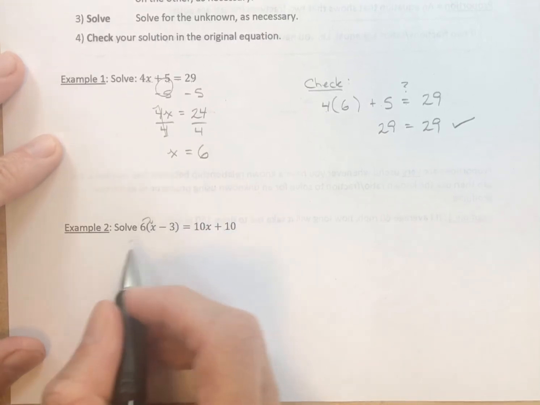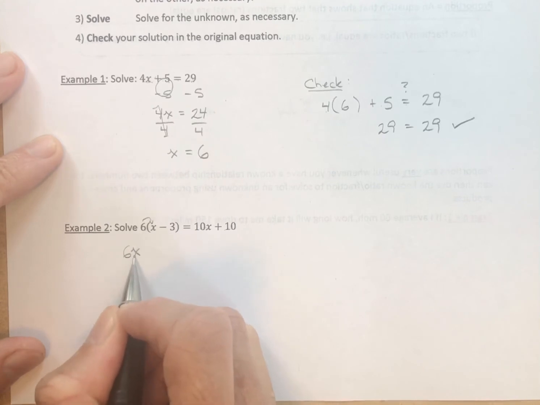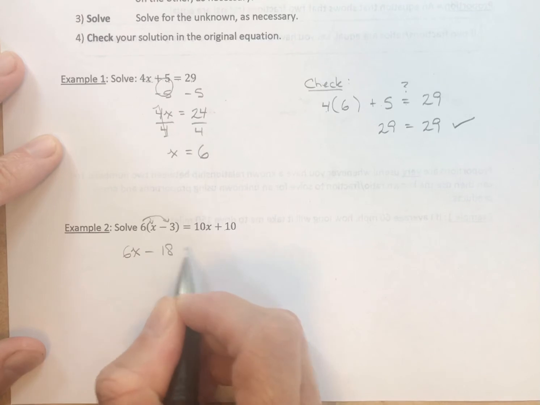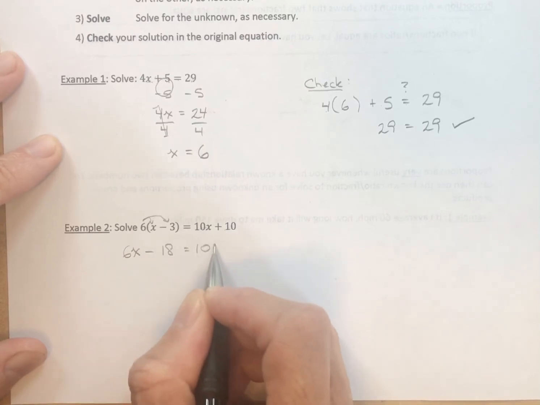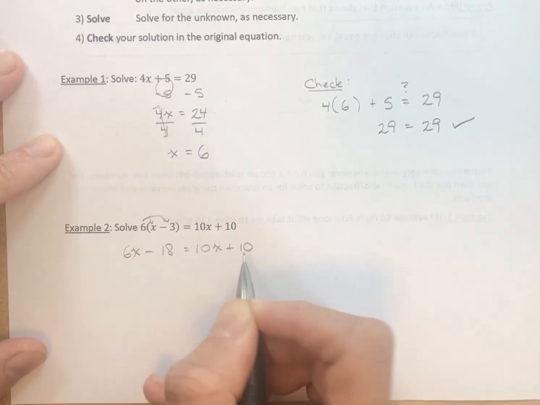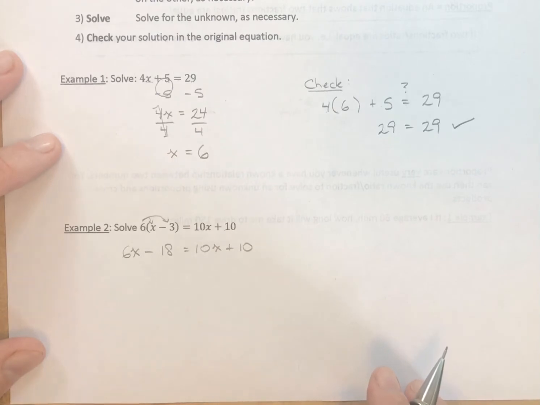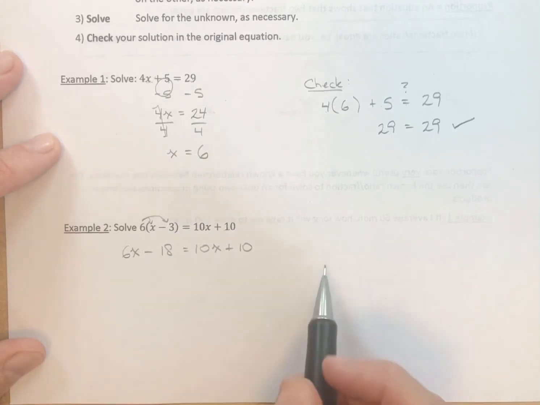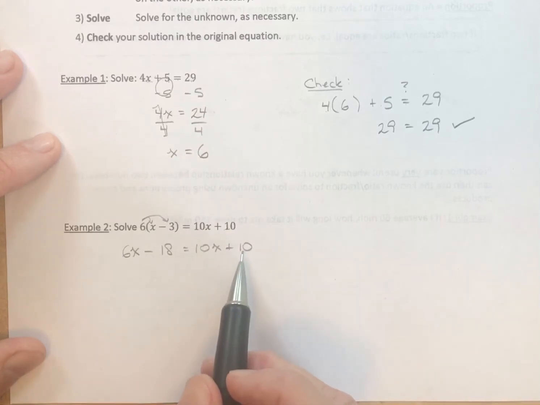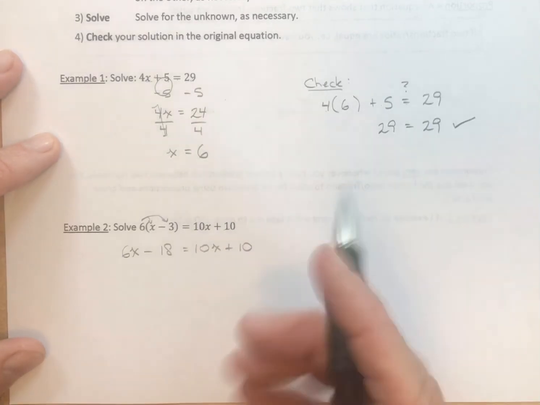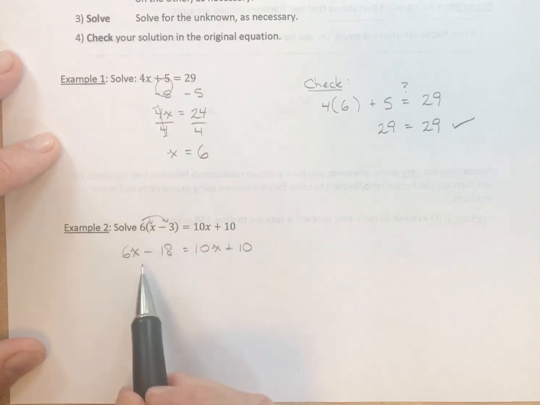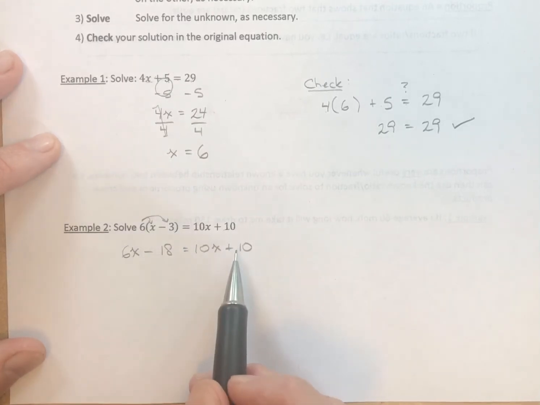So 6 times x is 6x. 6 times negative 3 is minus 18. And we have just simplified the left side. Okay, we've got rid of that multiplication going on. Now both sides are simplified. Step 2, separate. I would like for my letters to be on one side and my numbers on the other.